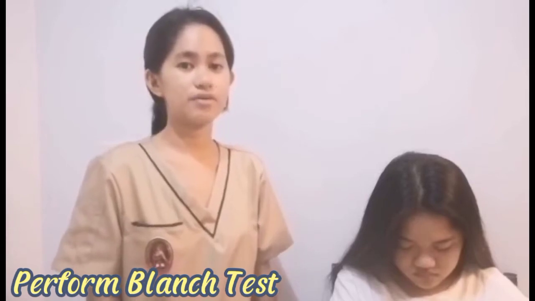Ninth is to perform the blanch test of capillary refill. Press the nails between your thumb and index finger. Look for blanching and return of pink color to the nail bed. Then perform this on at least one nail on each hand and foot. Before I proceed to performing the last assessment for nails, so what is a blanch test?